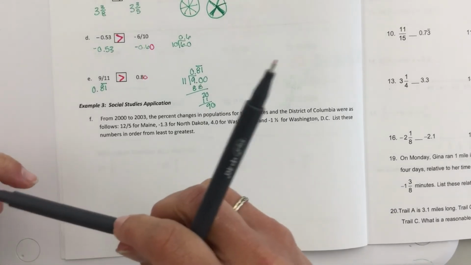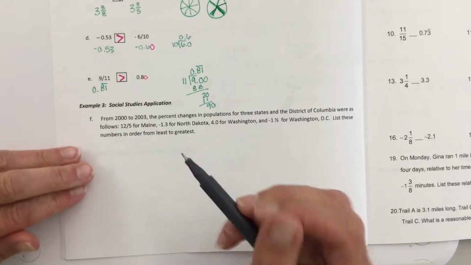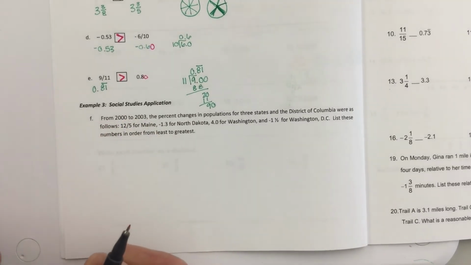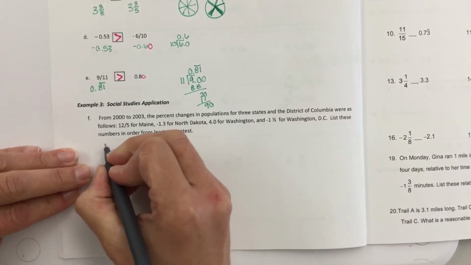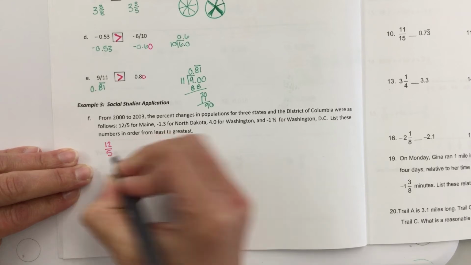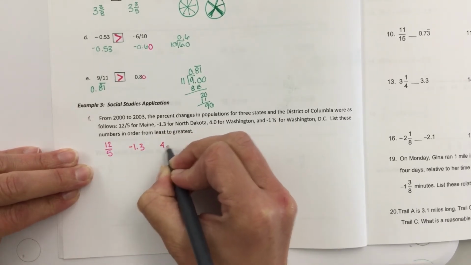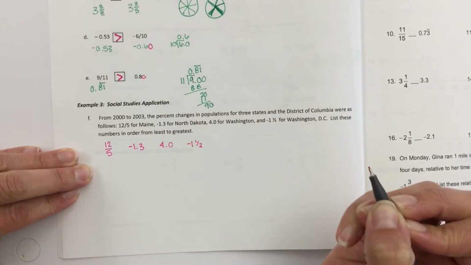So the last example here, they want you to compare more than one number. So I'm going to write them all down because it says from 2000 to 2003, the percent changes in populations for 3 states and the District of Columbia were 12/5, -1.3, 4.0, and -1.5.